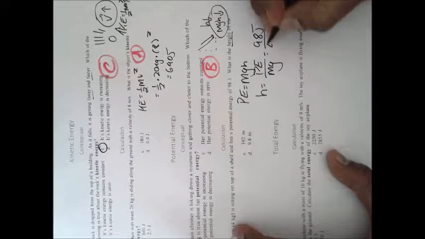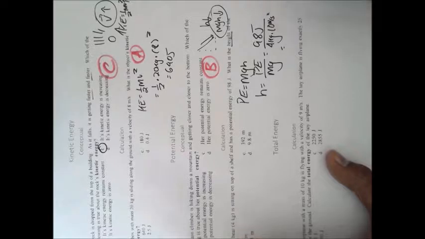Okay. Potential energy is 98 joules. Mass is 4 kilograms, times 10 meters per second squared. That's around 98 divided by 40. That should be around 2 something. Let's call it 2.5. Cool. So that puts us at A for this one.